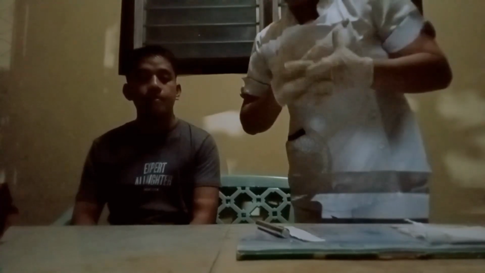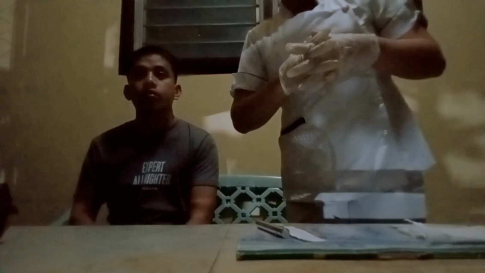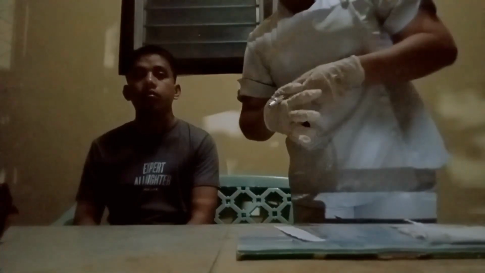After the inner lip, we're going to check the teeth and gums. Using a pen light, we're going to check if the teeth have cavities and if the gums have bleeding, inflammation, mouth sores, and any other unusual presence in the teeth.